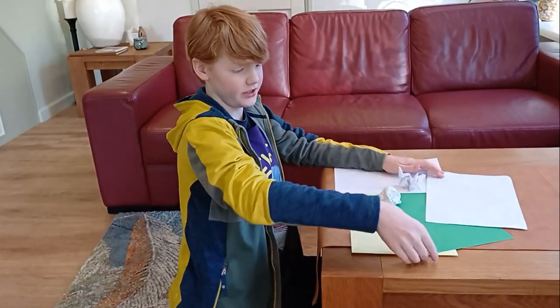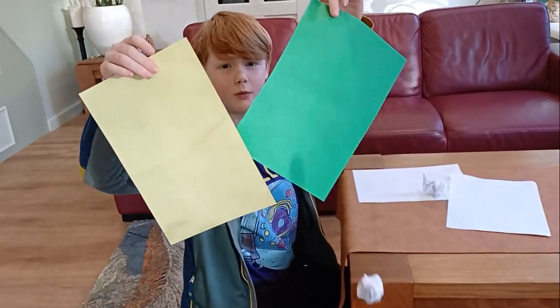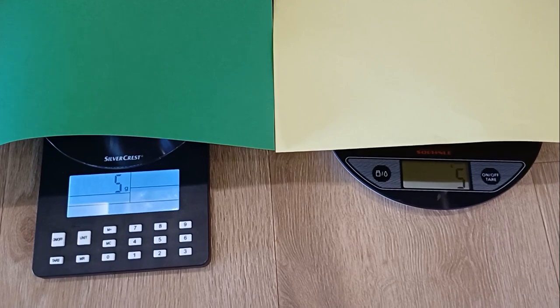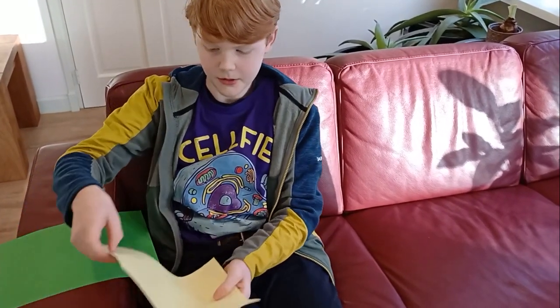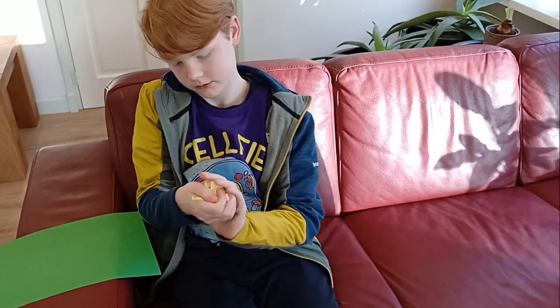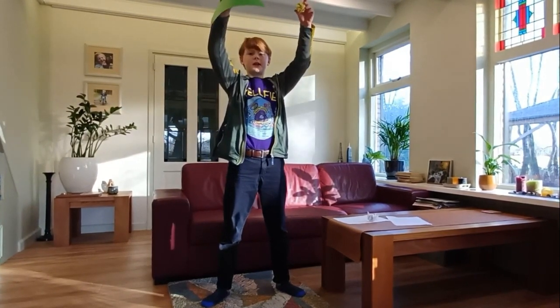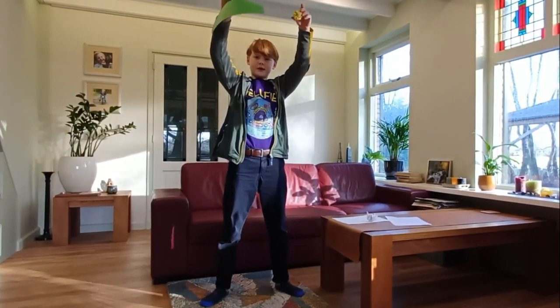Look, I've got two sheets of paper, a yellow one and a green one. They both weigh 5 grams. Now I crumple up the yellow paper into a round web. Now I drop them both, again from the same height at the same time. What do you think is going to happen?